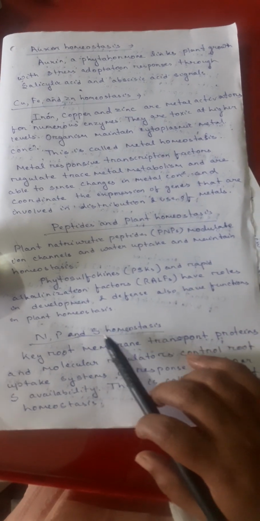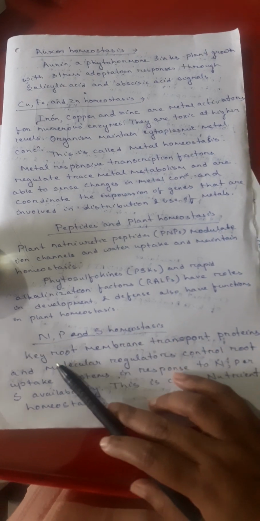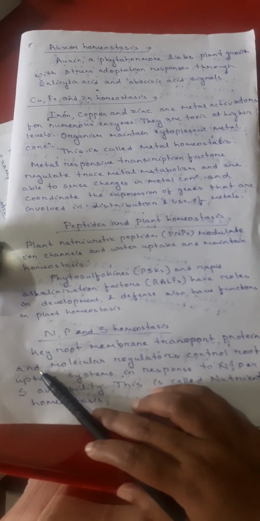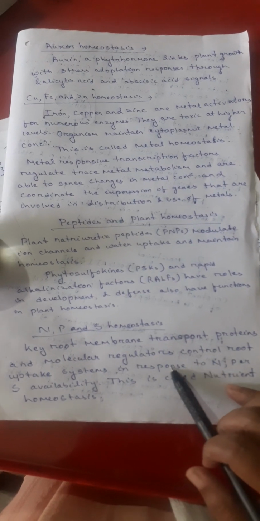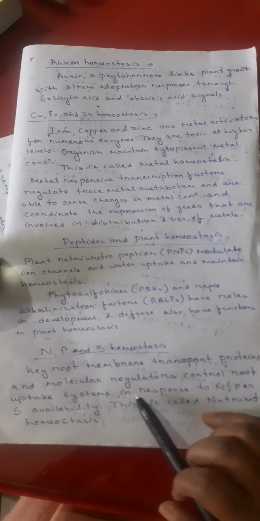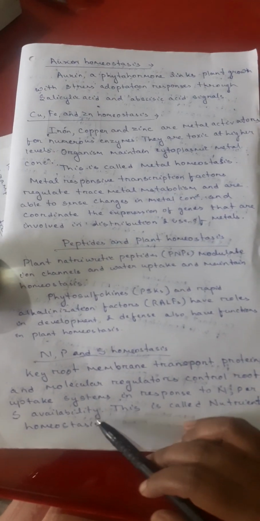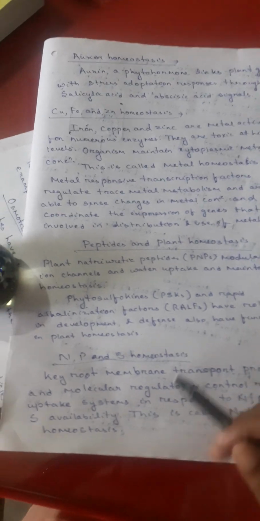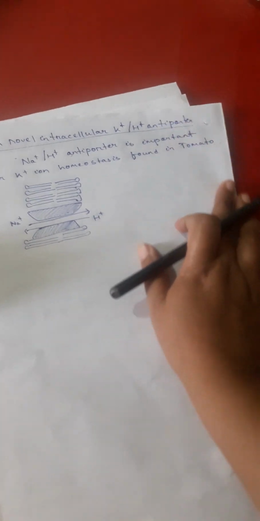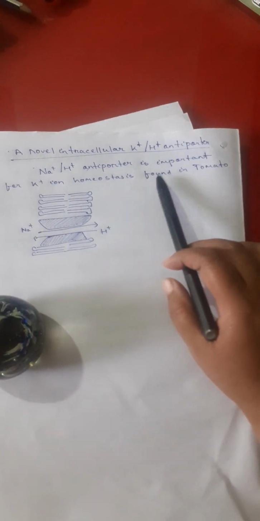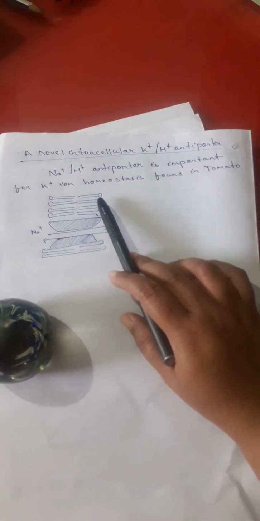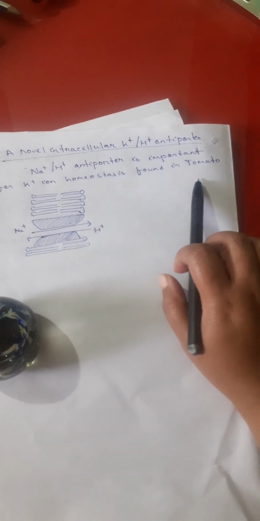Nitrogen, phosphorus and sulfur homeostasis. Key root membrane transport proteins and molecular regulators control root uptake systems in response to nitrogen, phosphorus, and sulfur availability. This is known as nutrient homeostasis. The last one, a novel intracellular potassium hydrogen antiporter. Sodium hydrogen antiporter is important for potassium ion homeostasis, found in tomato.